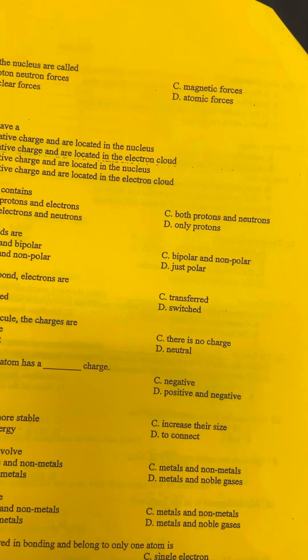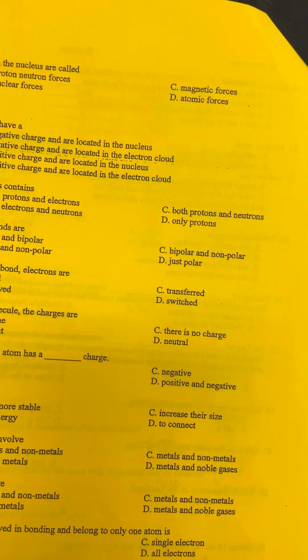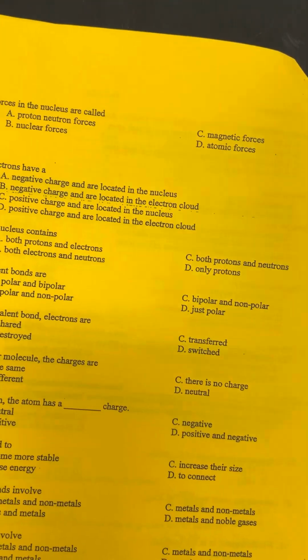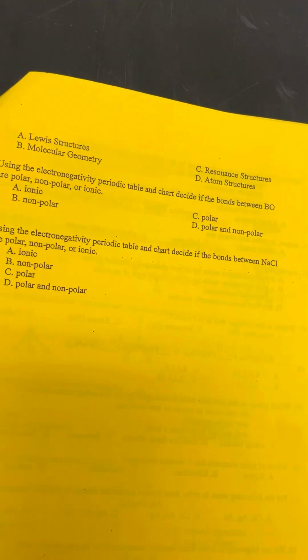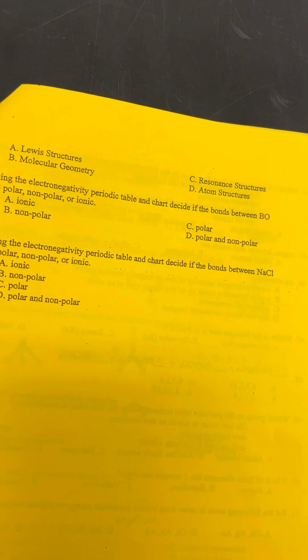42. Using the electronegativity periodic table chart, decide if the bond between BO is polar, nonpolar, or ionic. Turn the page. It is A, ionic, B, nonpolar, C, polar, D, polar and nonpolar.